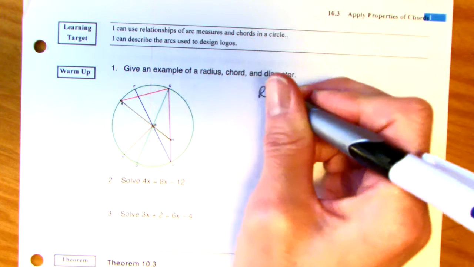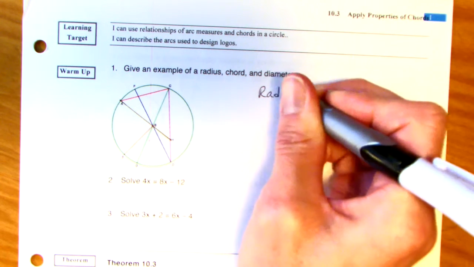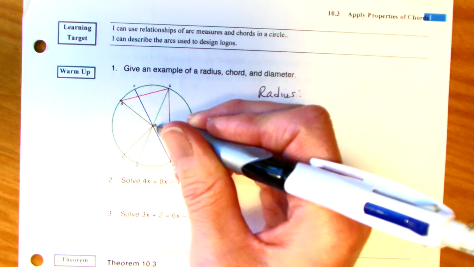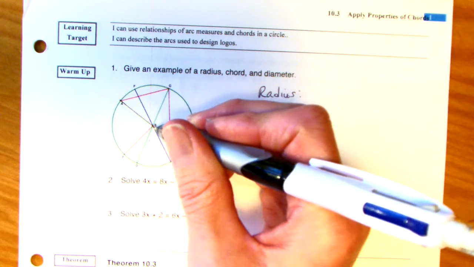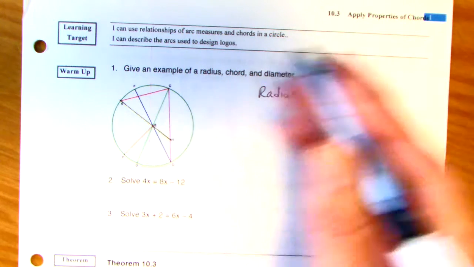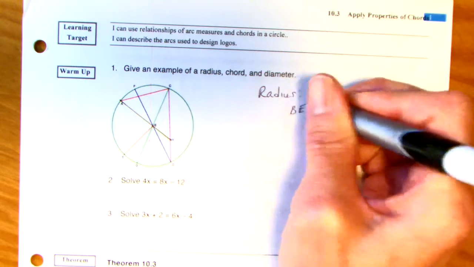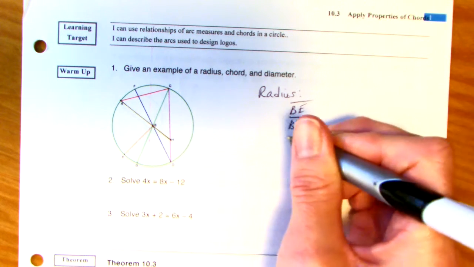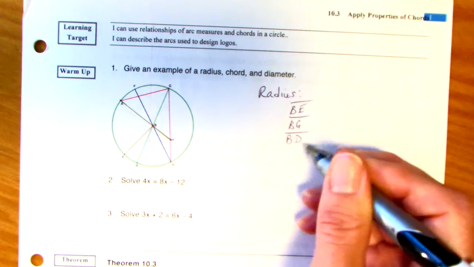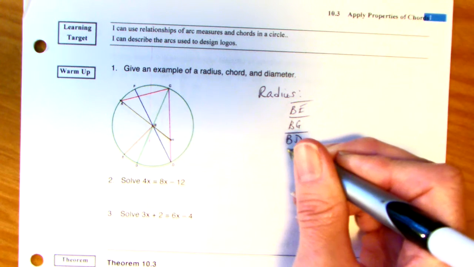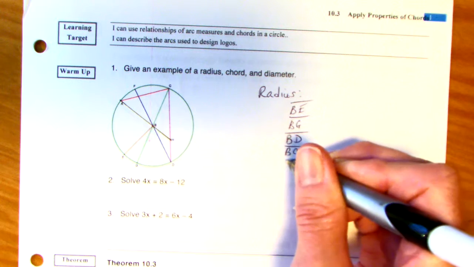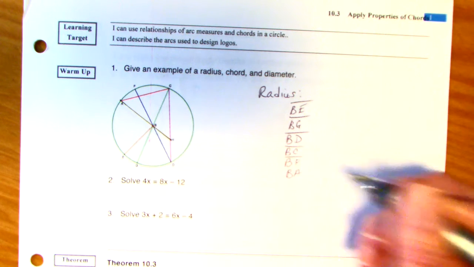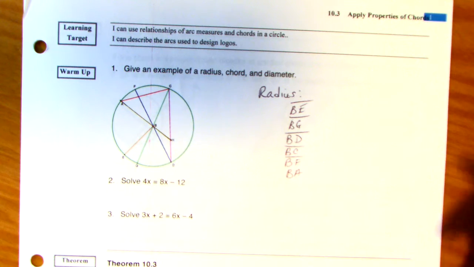Okay, radii, or radius. We have B is the center. So we have BE, BG, lots of these, BD. I could switch those around, but I like to put the center first. BC, BF, and BA. Those are all the radii, so pick one.